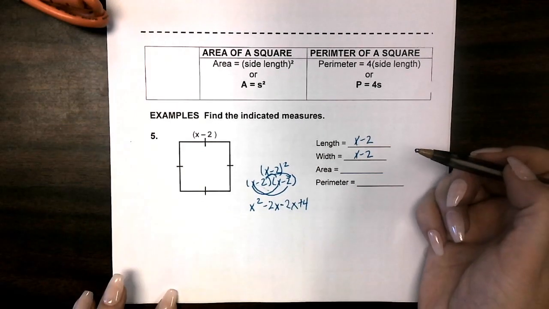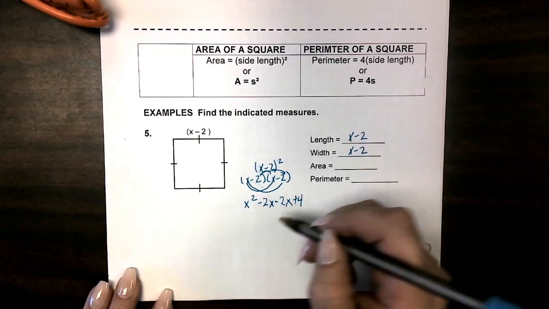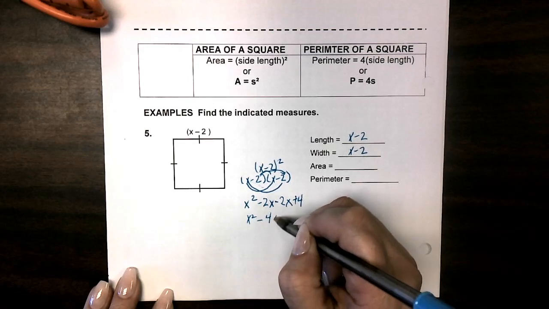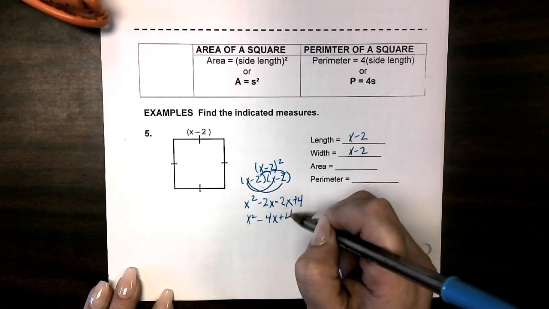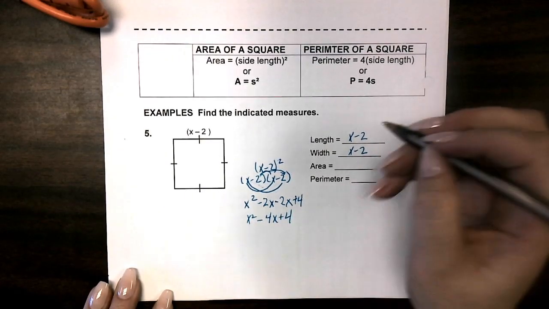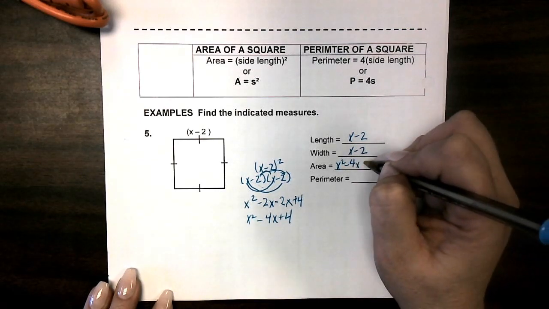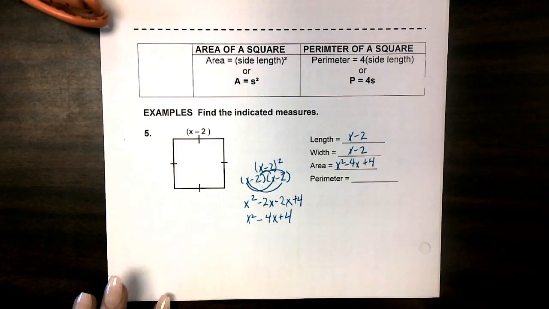Now I combine like terms. So x squared minus 2x minus 2x makes minus 4x, and then plus 4. And so that becomes our area. We can't solve anything further because we don't have a value for x. And so x squared minus 4x plus 4 is the area of that square.